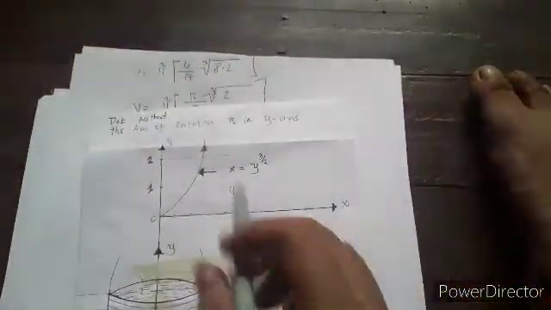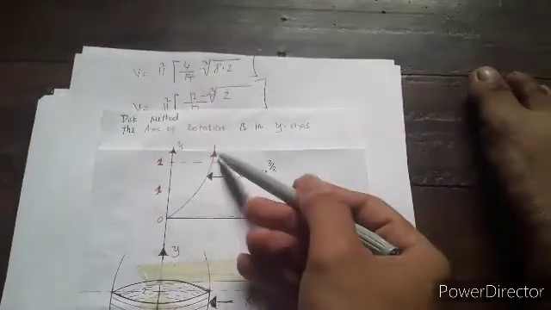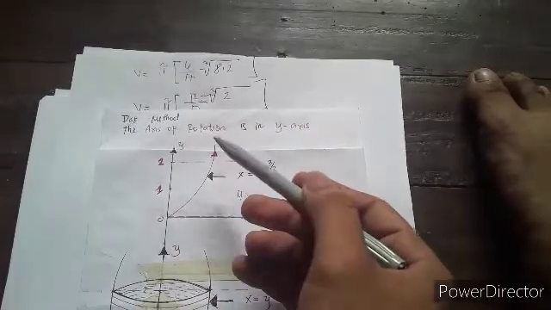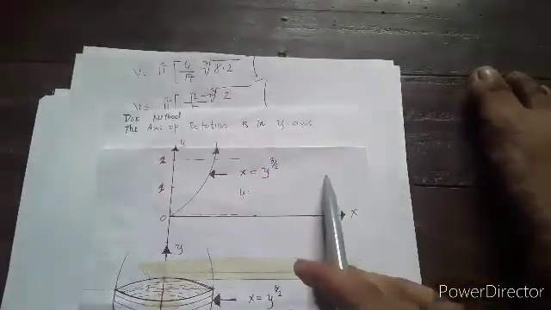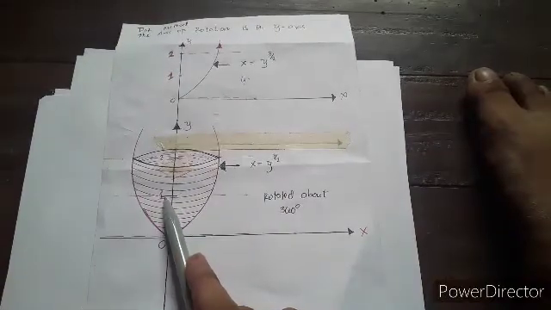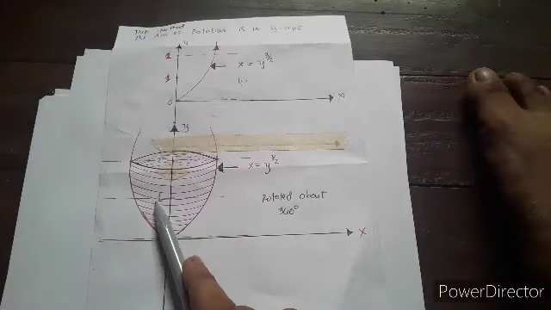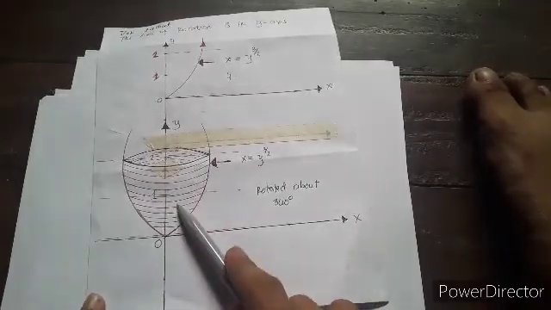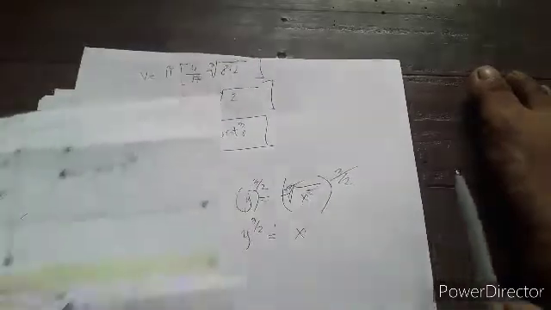And then if we rotate this around the y-axis by 360 degrees, what will happen? We form a 3-dimensional figure. For now, we can get the volume through a given formula, V. The axis of rotation is the y-axis.